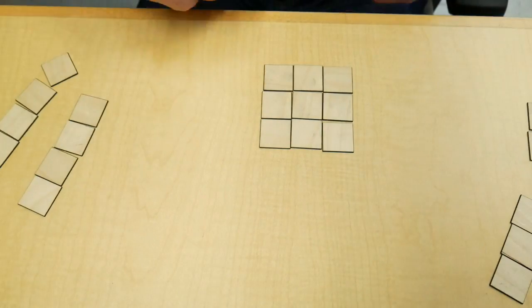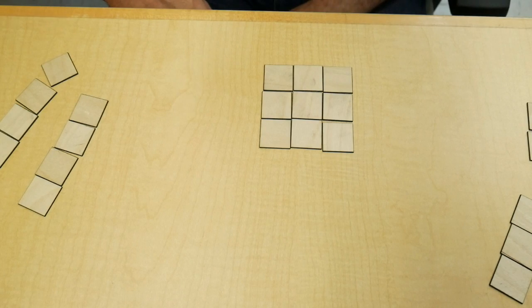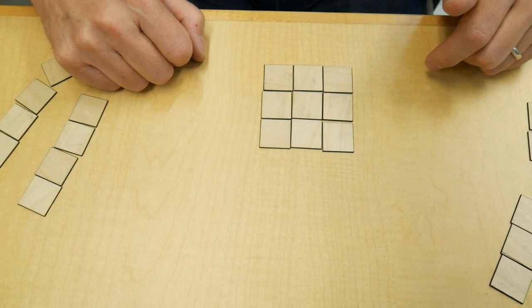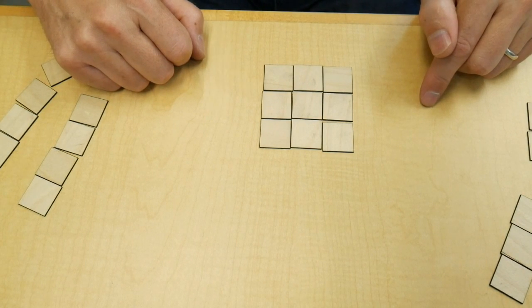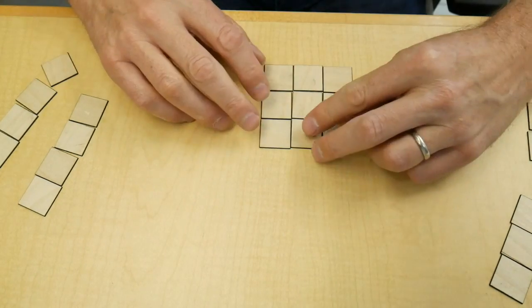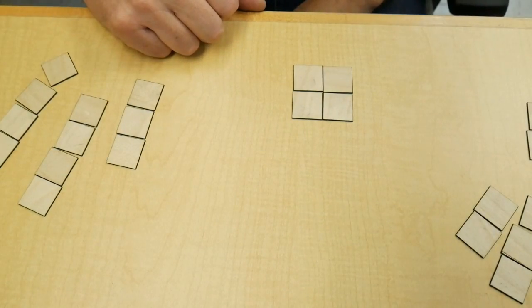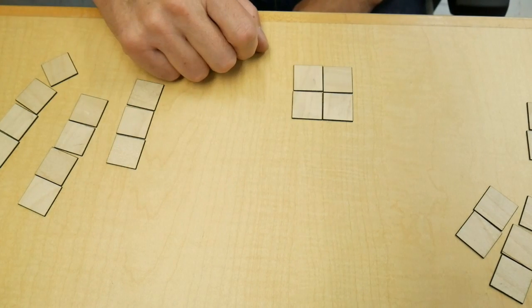All right, so do it again. Now I got 9 tiles, and I got 3 on each edge. So 3 must be the square root of 9, or 3 squared equals 9. Squared, it's a square. Do it again. Well, I've got 4 tiles, and 2 on each side, 2 rows and 2 columns. So 2 must be the square root of 4. That means square root is probably a function. Let's see what that looks like.